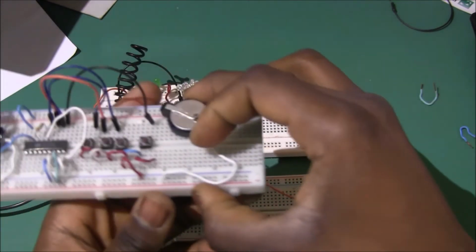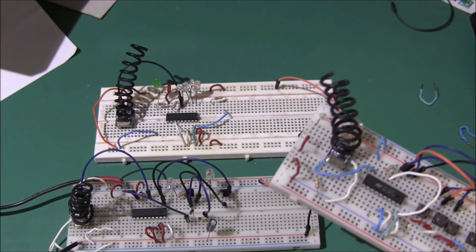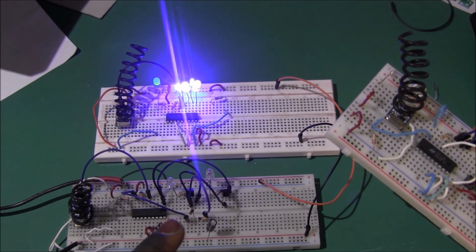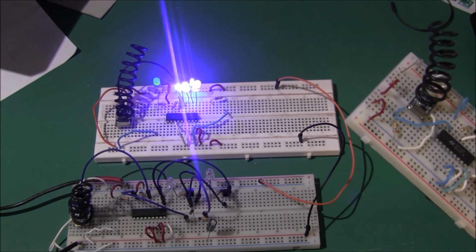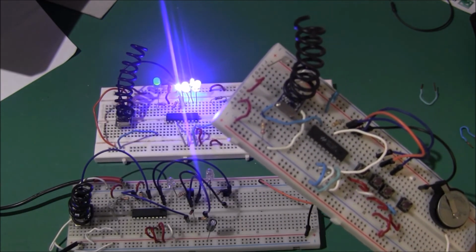I also switch off over here, disconnect the battery, and switch on the power supply. The first one goes off slowly, and the other one lights on continuously, even though there's no signal in there. So this is the problem we're having there.